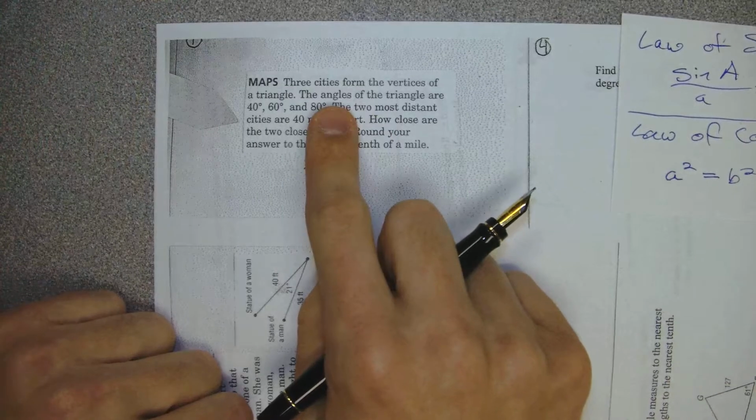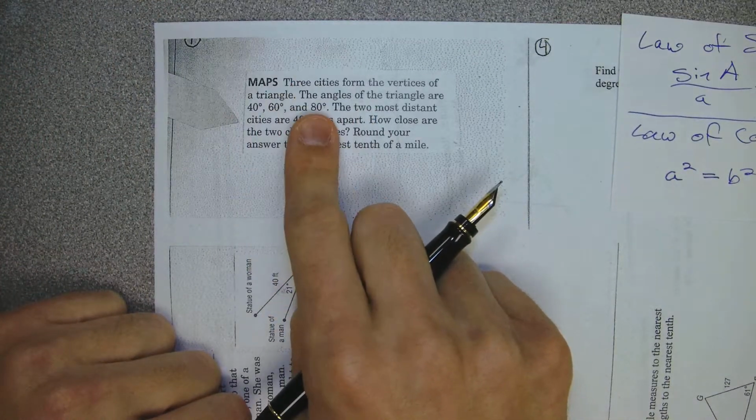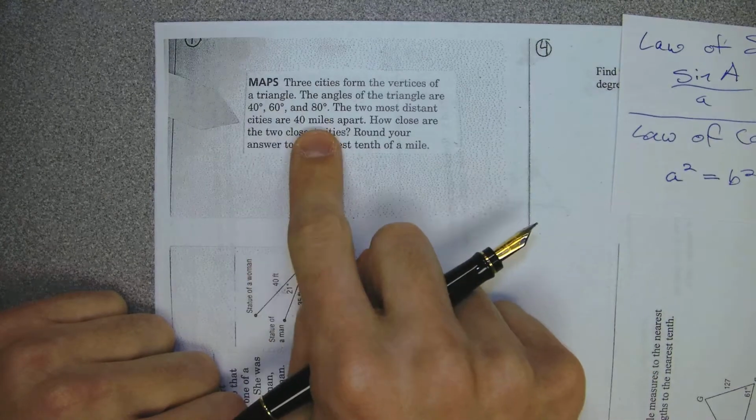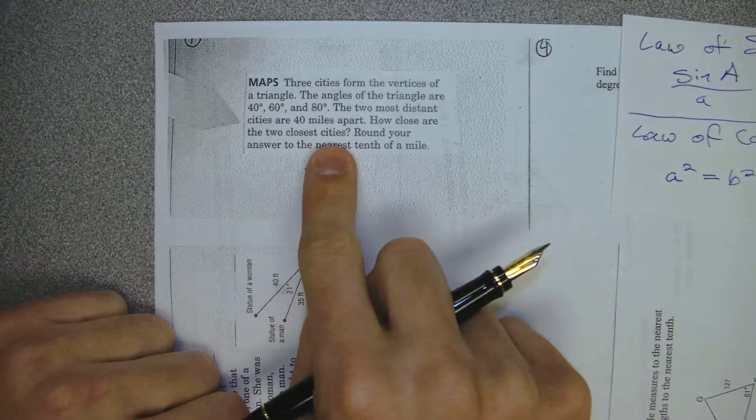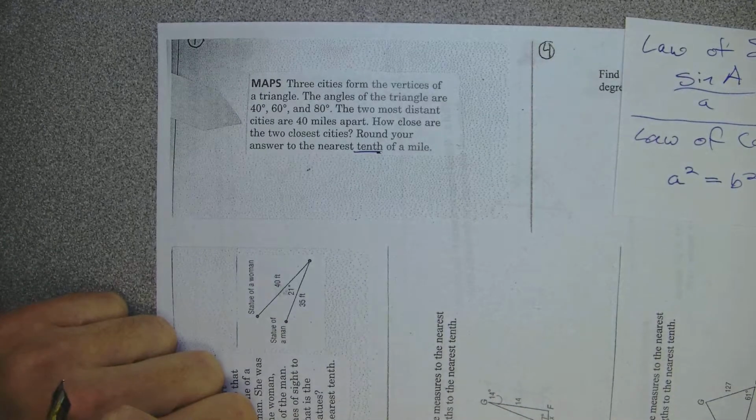Three cities form vertices of a triangle. The angles of the triangle are 40 degrees, 60 degrees, and 80 degrees. The two most distant cities are 40 miles apart. How close are the two closest cities? Round your answer to the nearest tenth of a mile. A lot of you aren't rounding appropriately, so make sure you do.